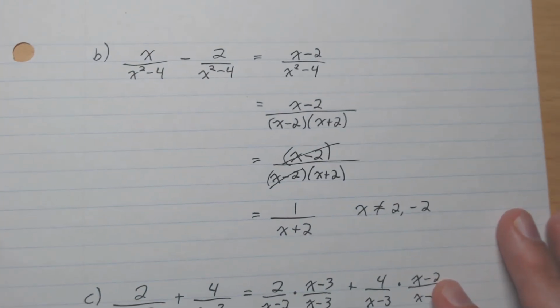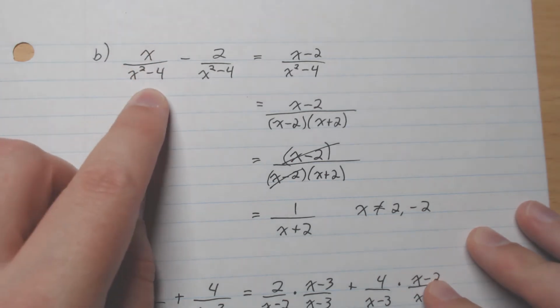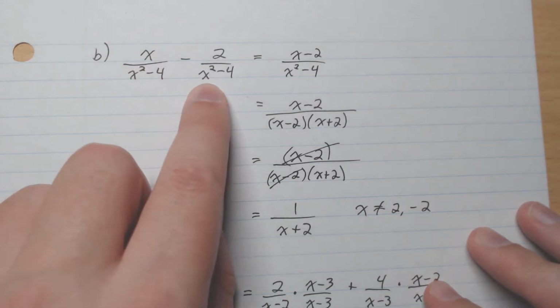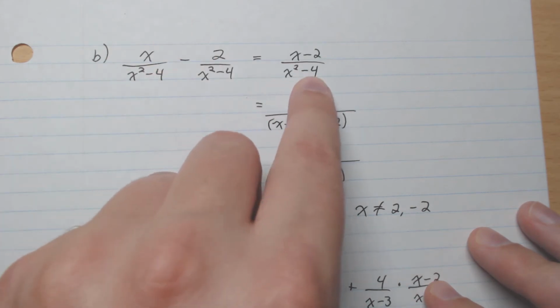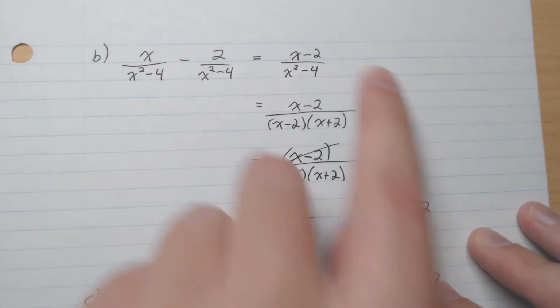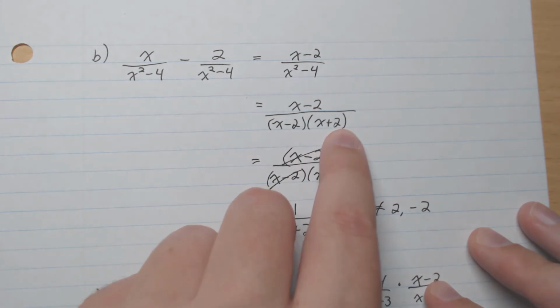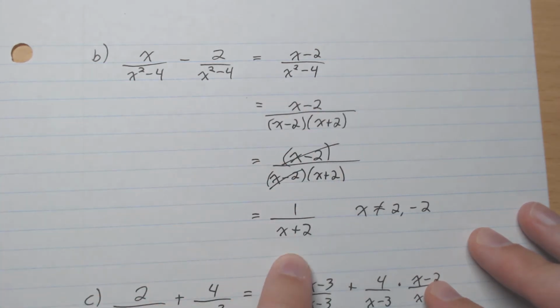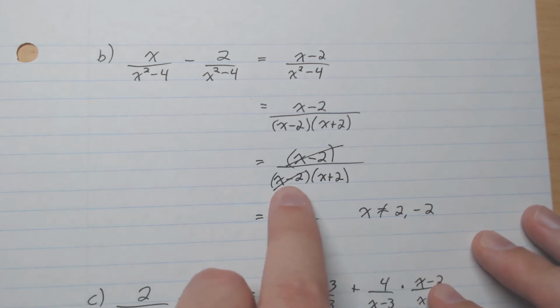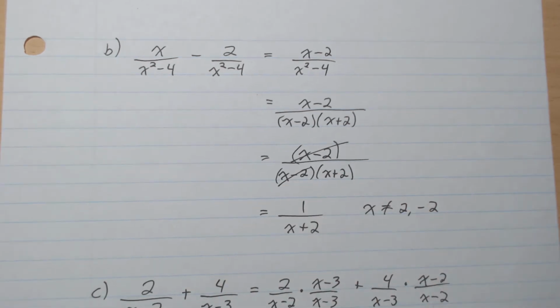Okay, B. X over x squared minus 4 minus 2 over x squared minus 4, common denominator, so this is x minus 2 over x squared minus 4. Difference of squares factors out x minus 2, x plus 2. X minus 2's cancel, what's left is 1 over x plus 2, and the restrictions are 2 and negative 2.